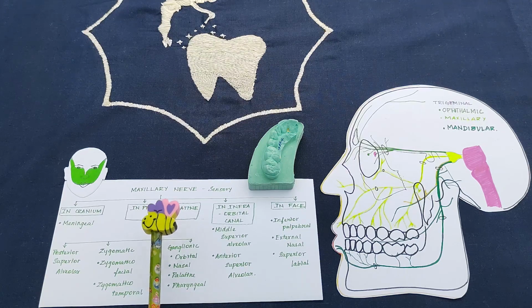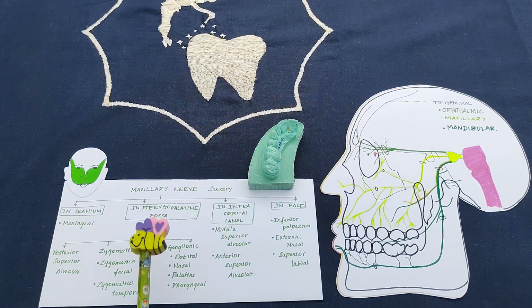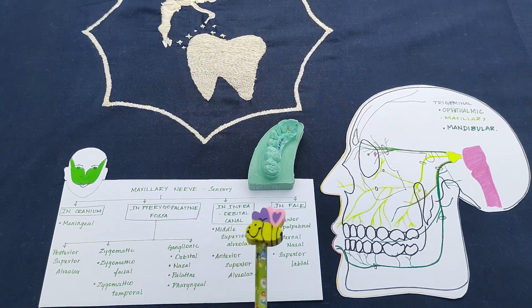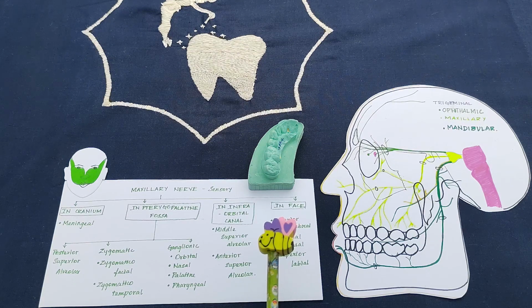And there is a famous Tamil saying, which means there will be 4 people around you who will be criticizing you on every action. So our maxillary nerve also has these 4 people where it gives branches. So first is in cranium, second is in pterygopalatine fossa, third is in infraorbital canal, and fourth is in face.